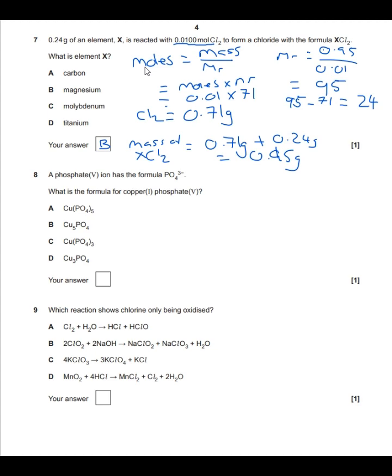Phosphate ion has the formula PO4 3-. We've got to identify what the formula for copper(I) phosphate is. So the clue is in the Roman numeral after it. So copper with a 1 Roman numeral after it means it's got a charge of +1. The phosphate ion has 3-. These charges are not equal, so we need to equalize the 3 minuses by adding more coppers. We're going to need 3 coppers in total. The only one that's got 3 copper is going to be D.